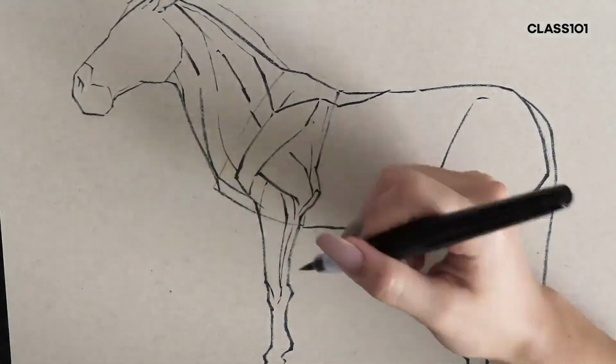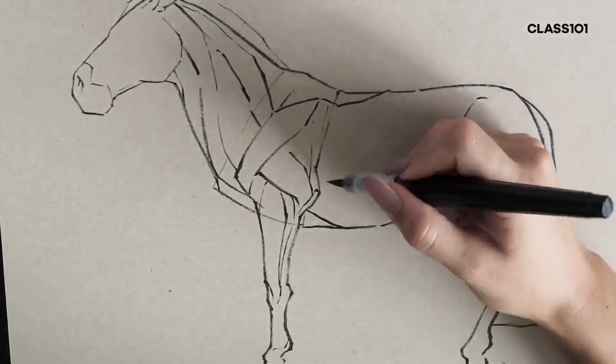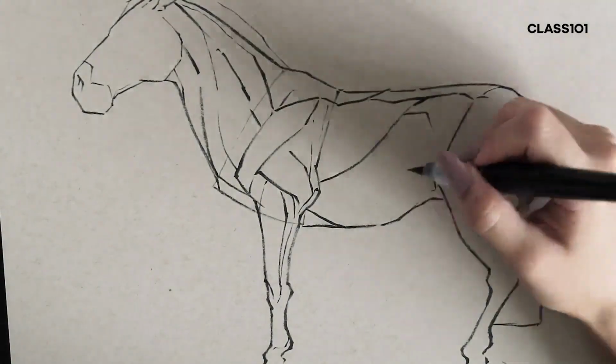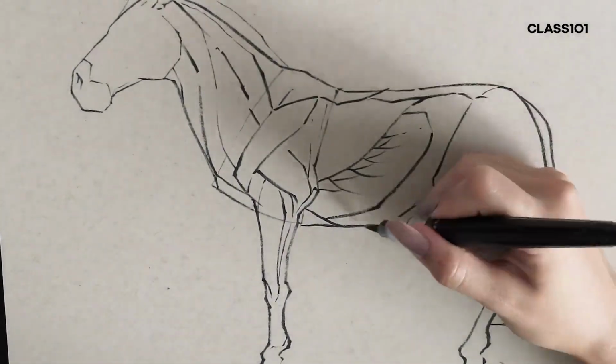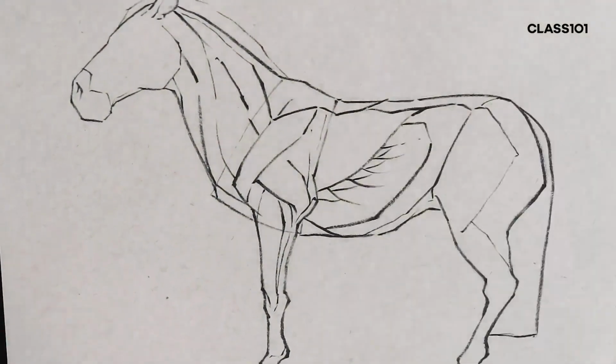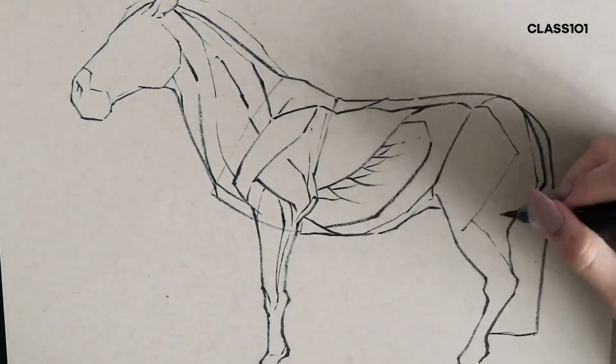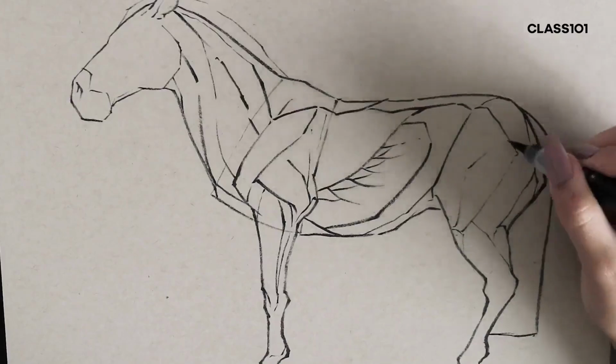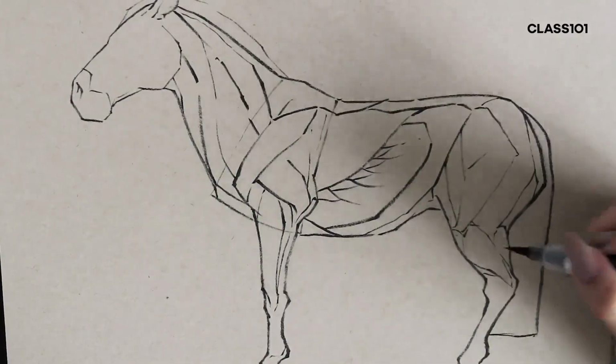When it comes to muscles, there are so many layers. There are deep tissue muscles and superficial muscles. Deep muscles are exactly like how it sounds, they sit way below the surface, and the superficial muscles are the ones that read up top. Think of the deep muscles as the mass and the superficial muscles as the topography.